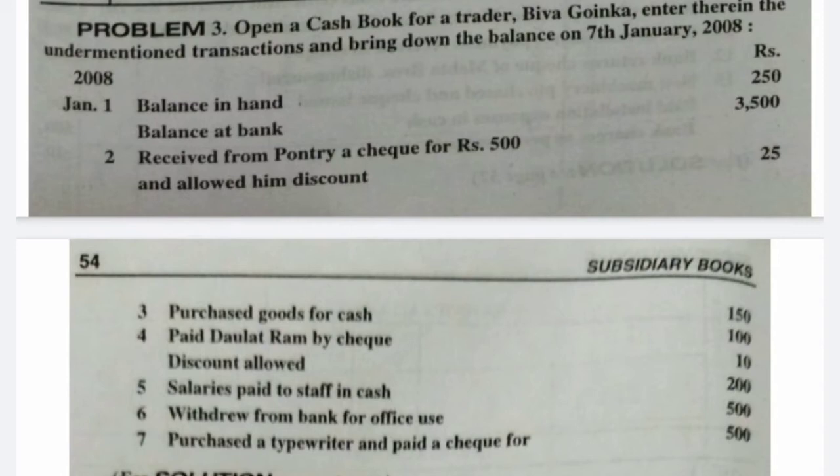So debit the receiver, that is Daulat Ram account debit 110 rupees, to bank account 100, to discount received account 10 rupees. Bank is on the credit side of the cash book, so by Daulat Ram in the bank column 100 and in the discount column rupees 10.